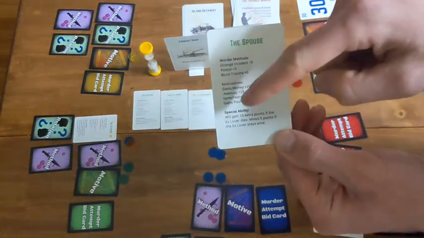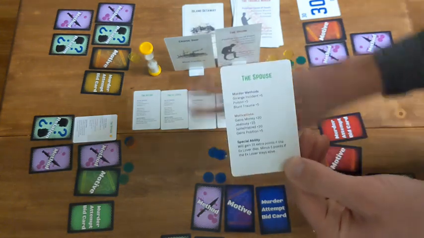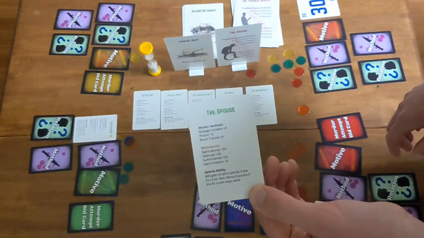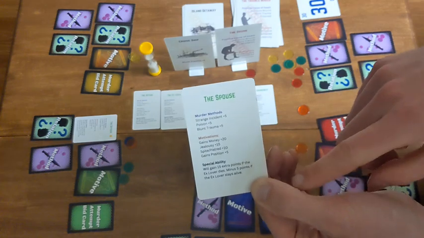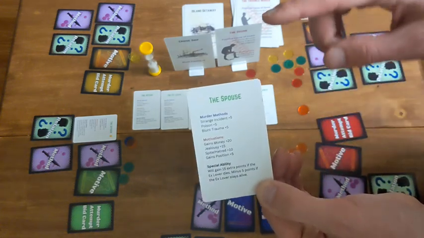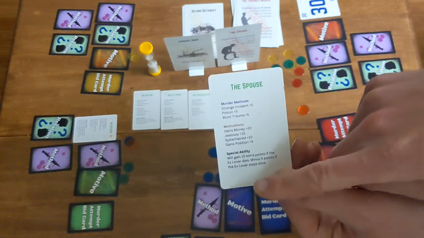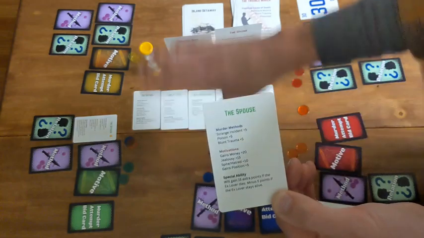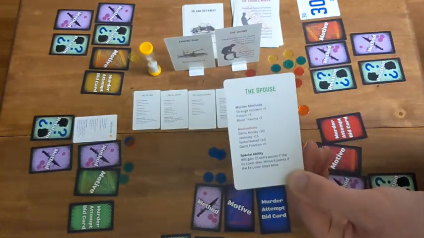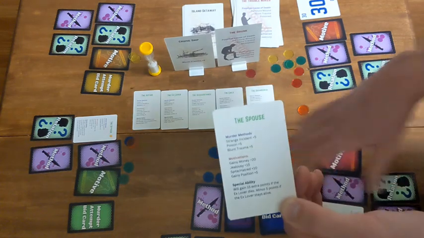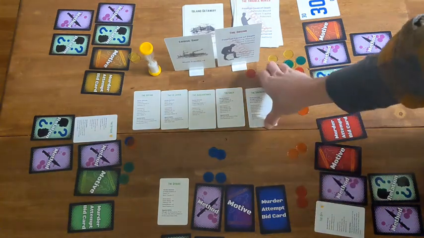For instance, the spouse will gain 15 extra points if the ex-lover dies. In this case, the ex-lover was not in play, so this special ability does not matter. But if it was in play and they died, the spouse would get 15 points. But also minus 5 points if the ex-lover stayed alive. If the ex-lover was in play, then the spouse would get minus 5 points if they didn't die. But in this case, the ex-lover is not in play, so the spouse ignores that.